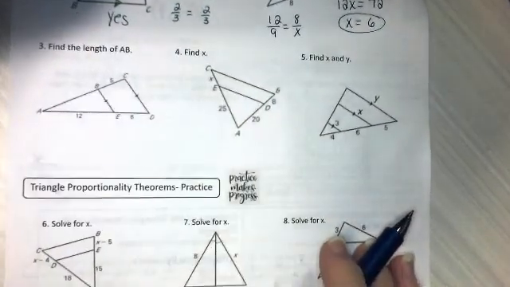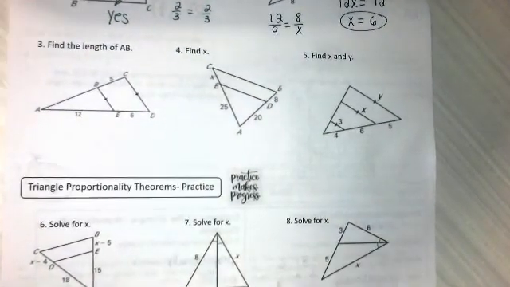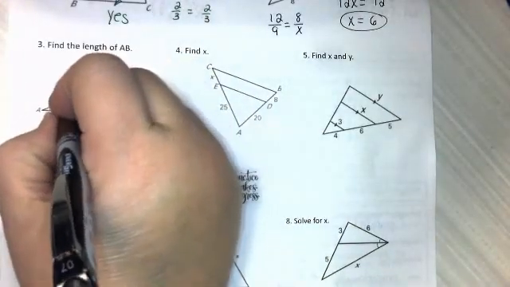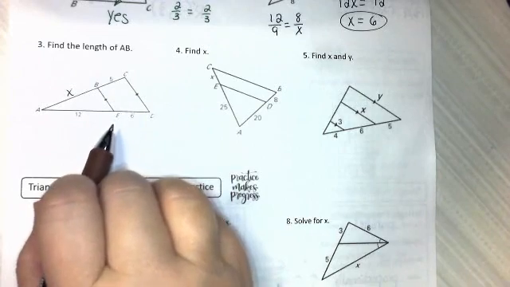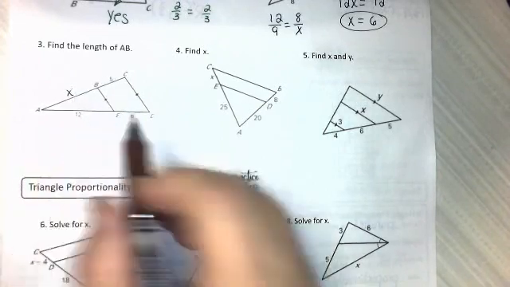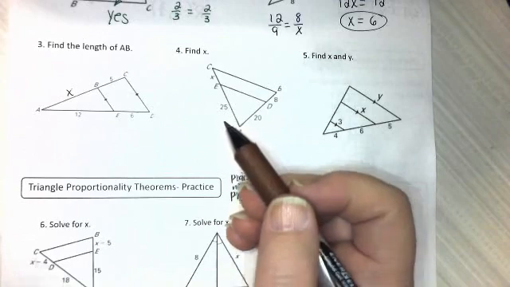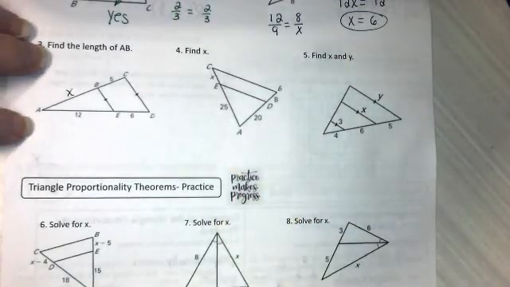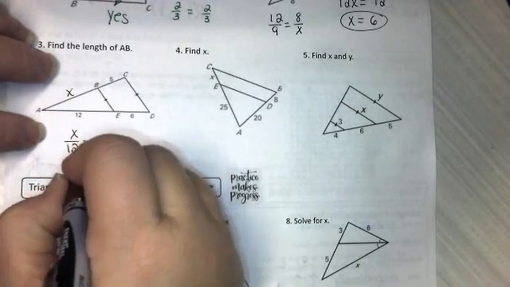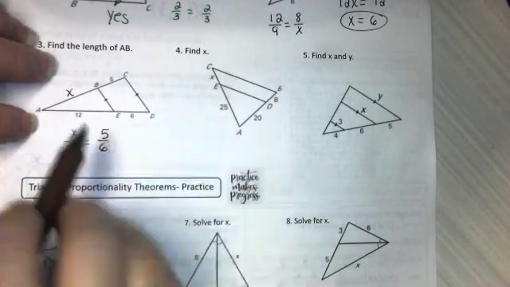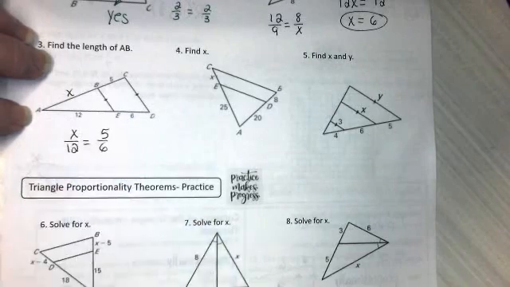Next, find the length of AB. So here I'll put an X here. Notice these are parallel. There's this little arrow. So that means these pieces are in proportion to each other. So you have your choices on how you want to write your proportion. I'm just going to put x over 12 equals 5 over 6.